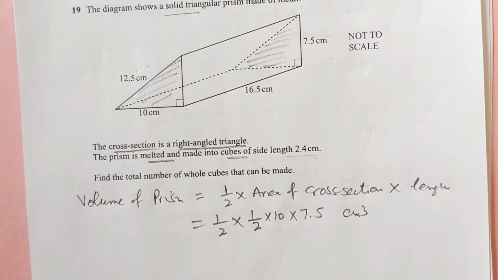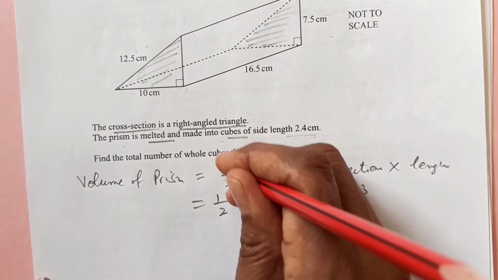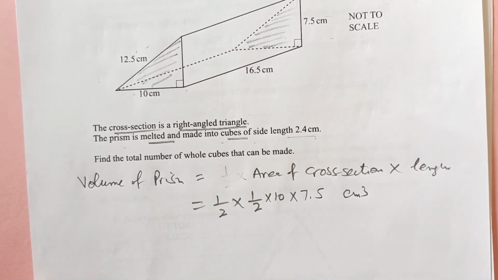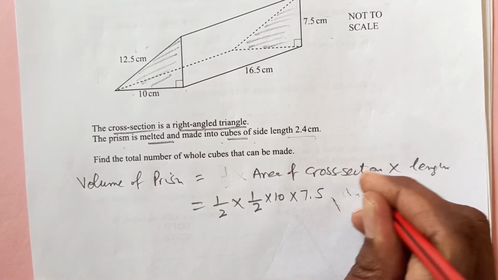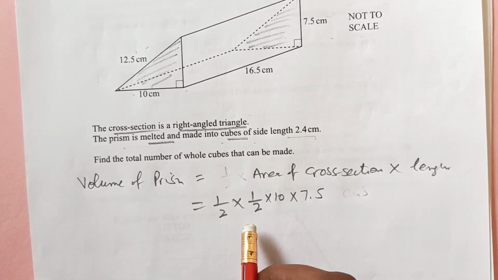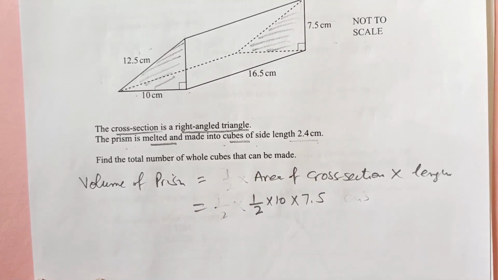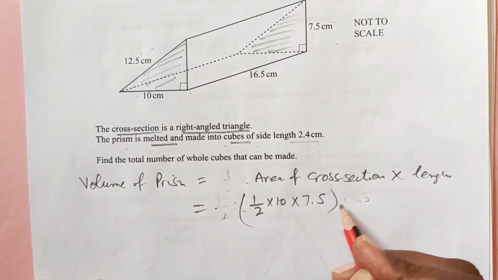Sorry guys, I think I have made a mistake here. Volume of prism is area of cross section times the length, right? So area of cross section is half times base times height. So we are going to remove this one here. Half times base times height, then the length.